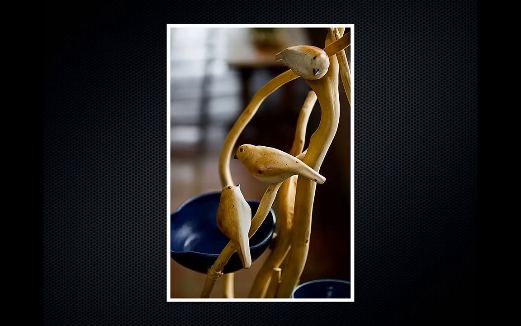Because of the way the light is positioned, it's creating rim lighting. It defines the shape of the handle of the teapot, the spout of the teapot, and the lips of the cups.